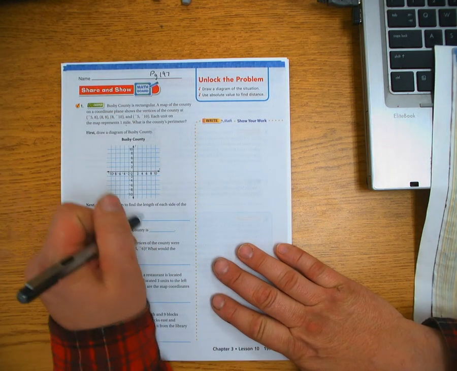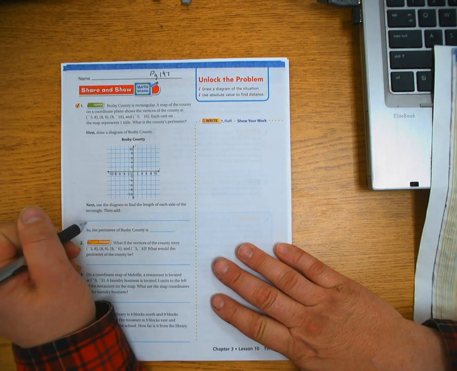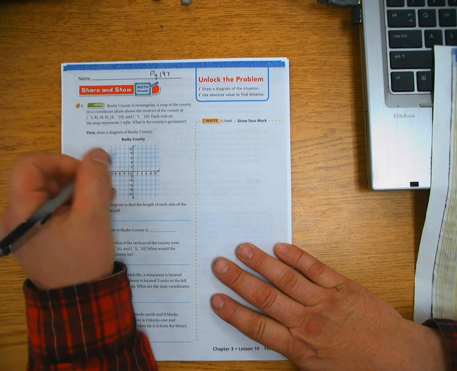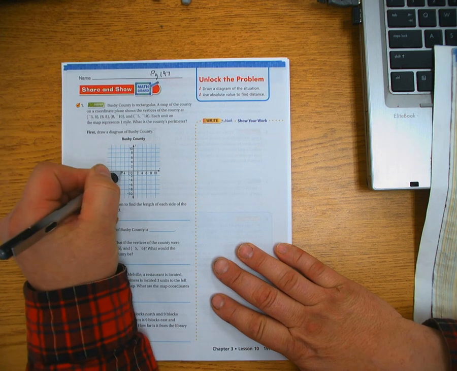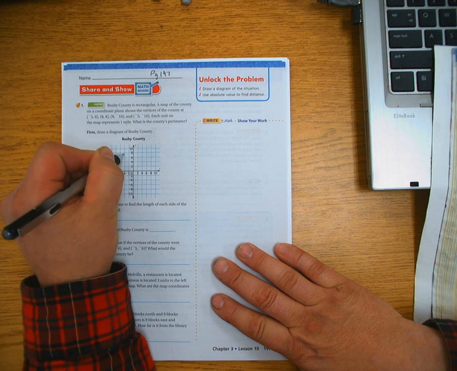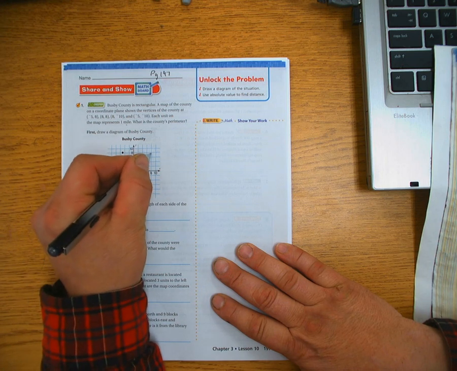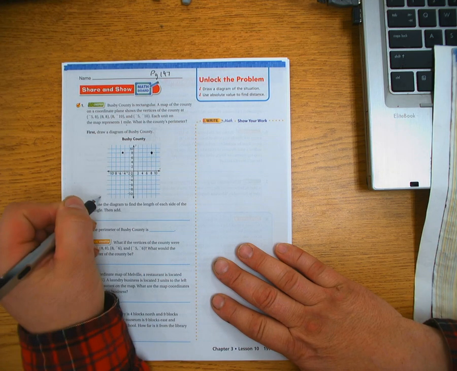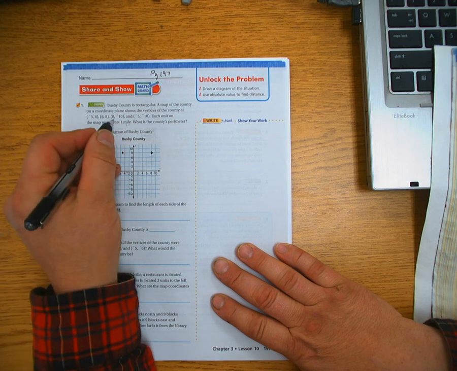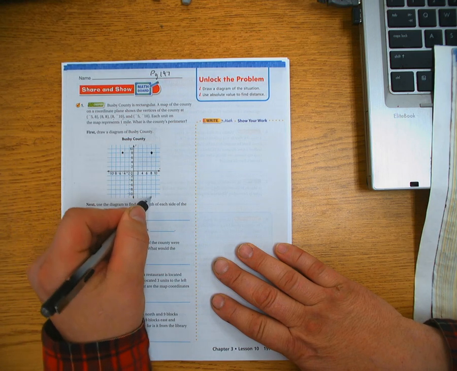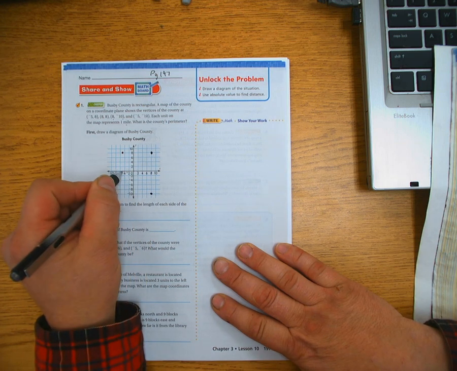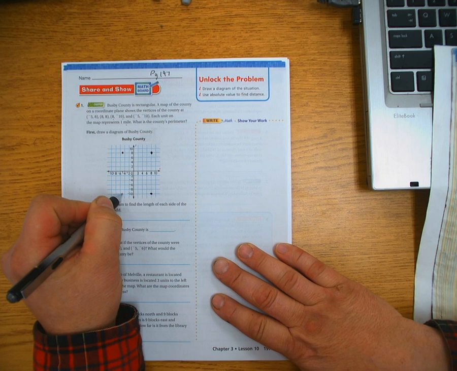Okay, vertices are where points come together. So my first job is to plot these points. -5, 8. Notice -5 is not on there. I had to go halfway between. -5, positive 8 is up here. 8, 8 is all the way up here. 8, -10 is all the way down here. -5, -10 is all the way down here.